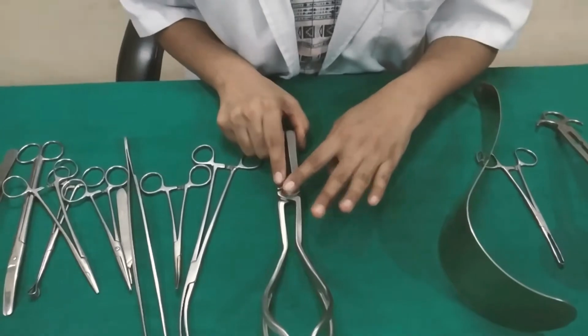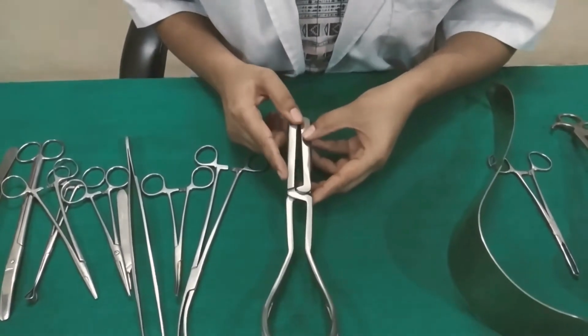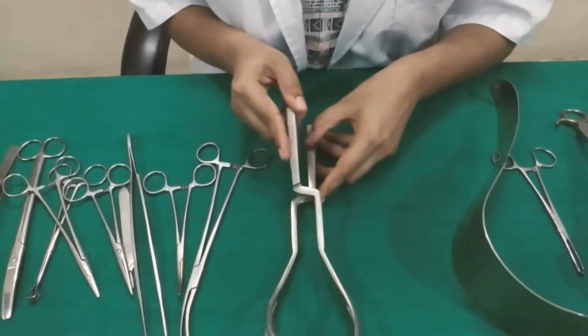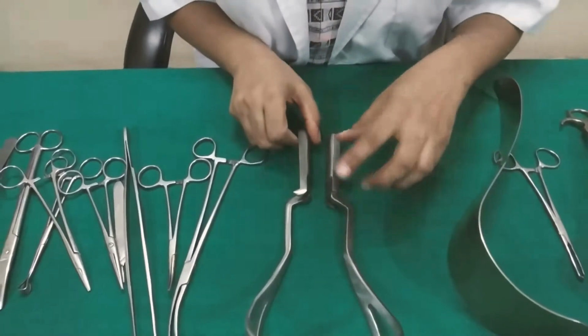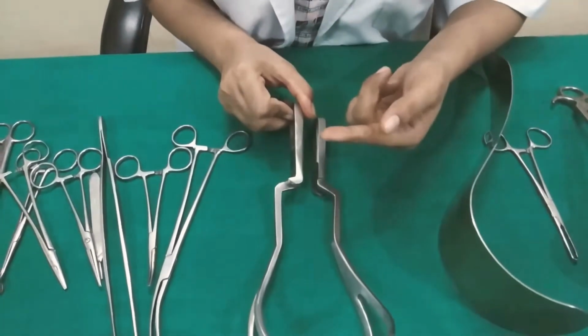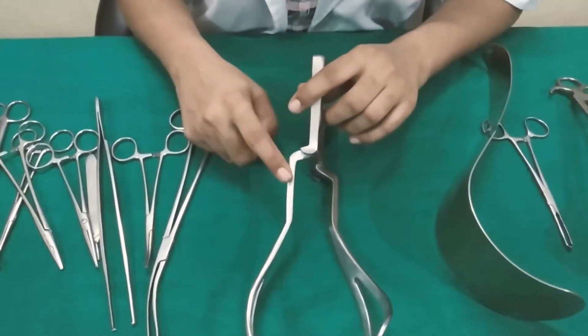First of all, an episiotomy should be given, and local infiltration has to be given. Then identify the left and right blades. Then locking. We usually apply the left blade first; the left blade we insert first.